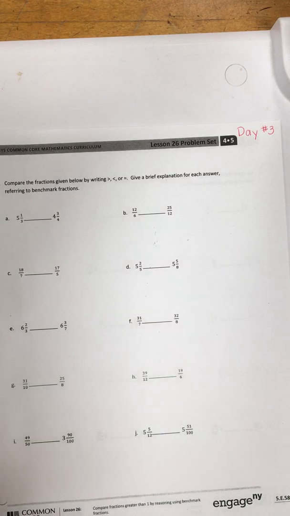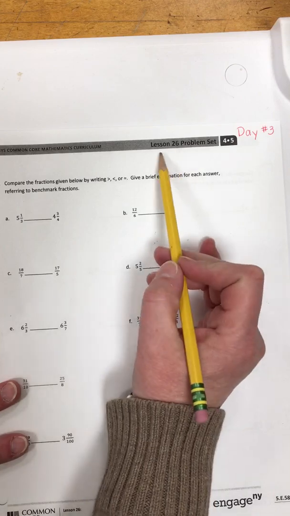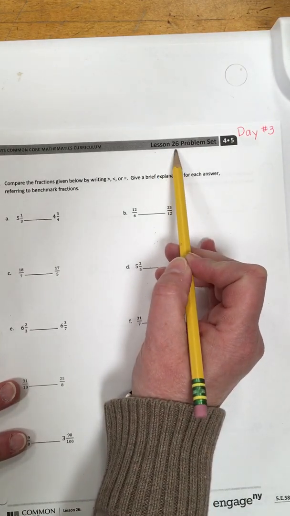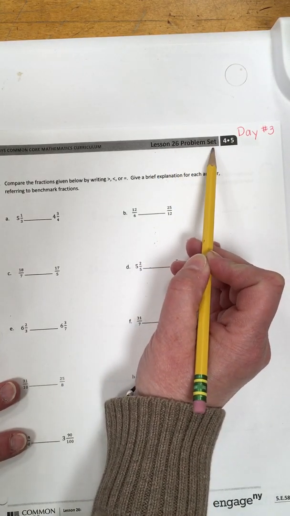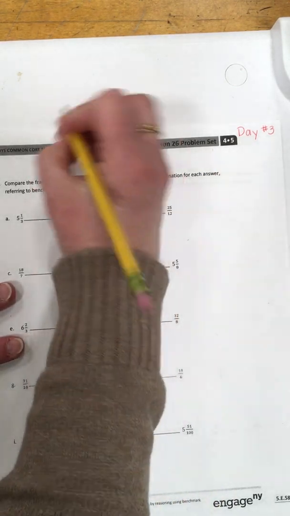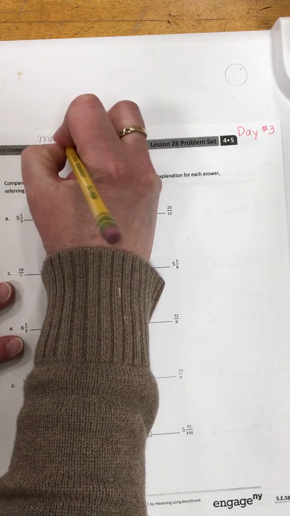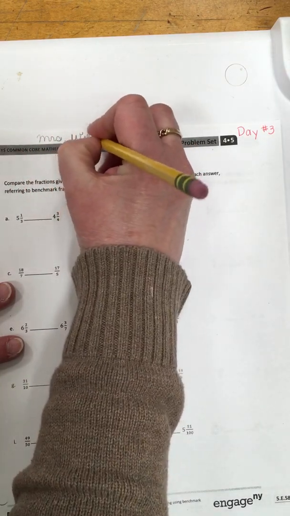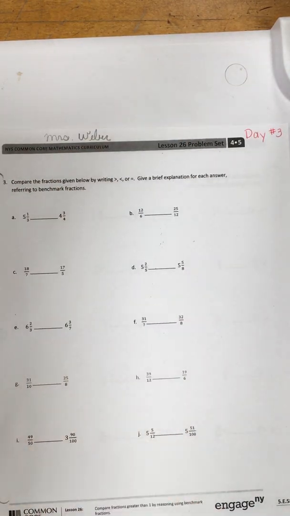Make sure when you are on the day 3 paper that it says lesson number 26, problem set. The other page says homework. Let's get our names right up on top, and we're going to get right to work.